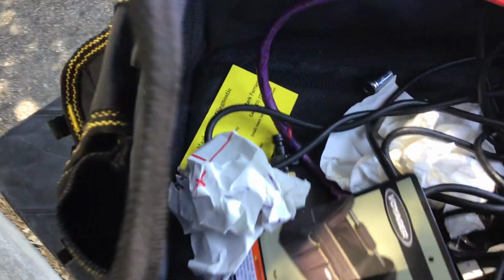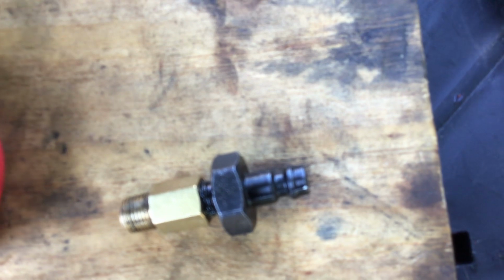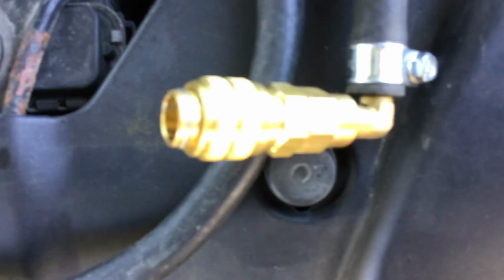It looks something like this. This is what was screwed into the, I'll get the specific one right here. This is the specific one which went in the Honda. I had to get that adapter right there to go into the engine, and then on the other end was that quick disconnect adapter which comes with the kit, and it's quick disconnected to here, as you can see.